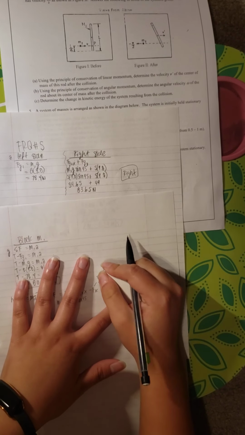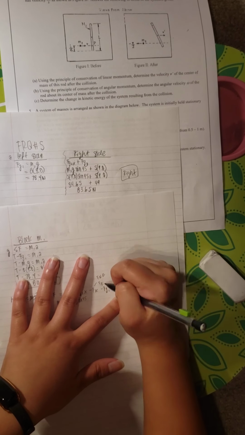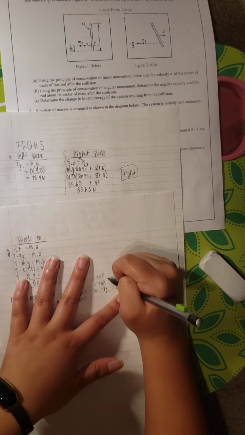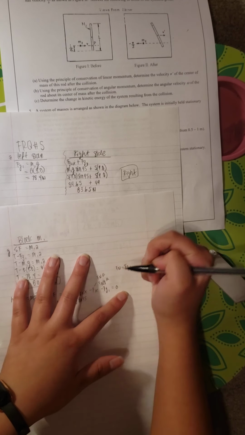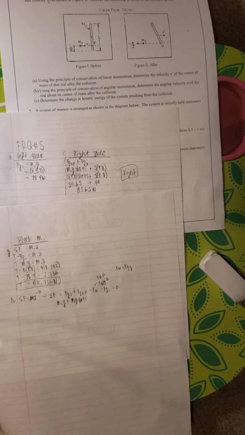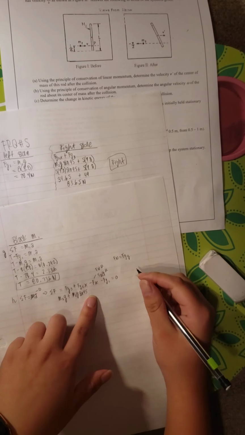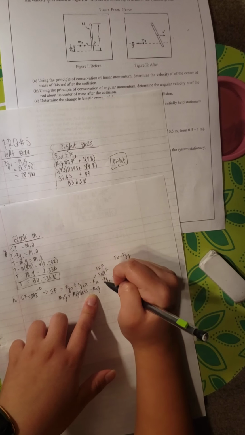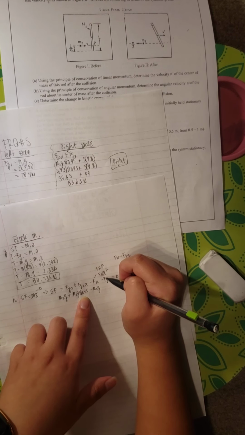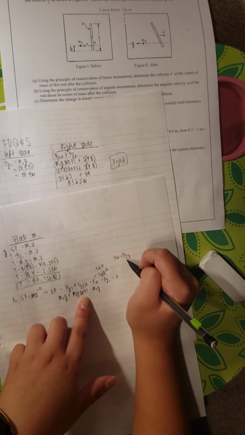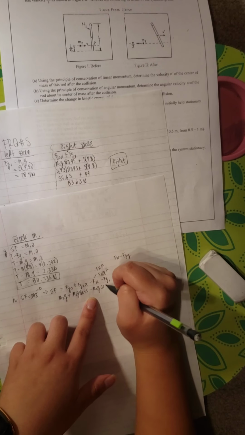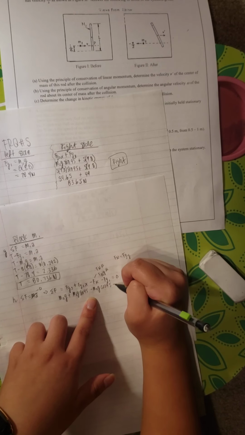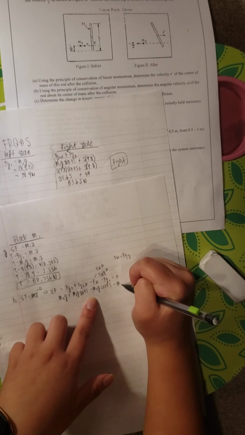We need to write this as Fg2y mu. We can expand this into g, sine for x, and we want y, so it's going to be cosine 45, minus m1g.